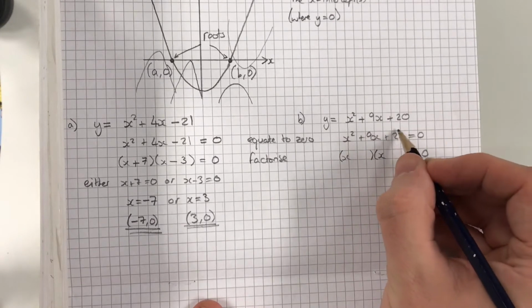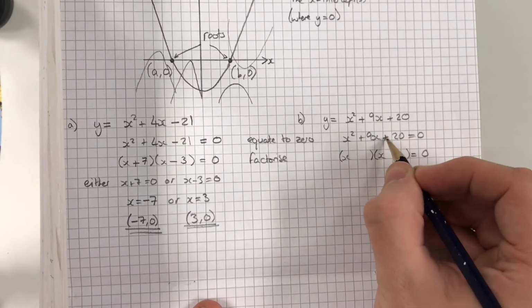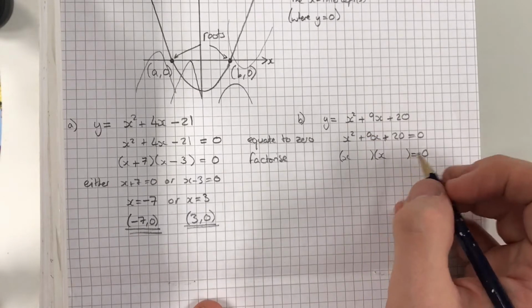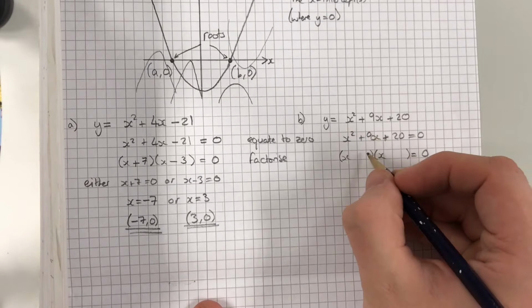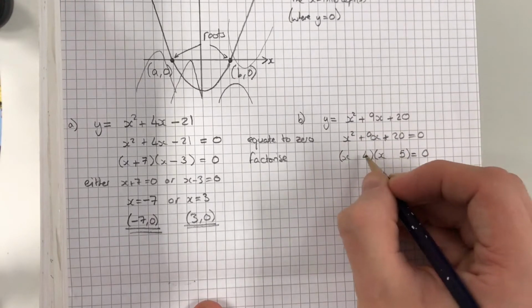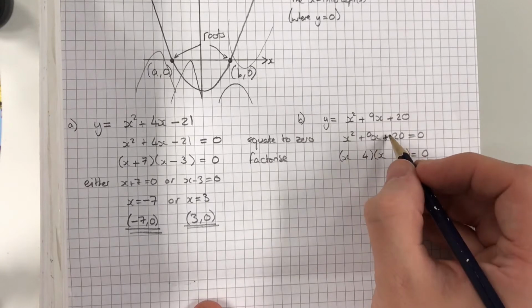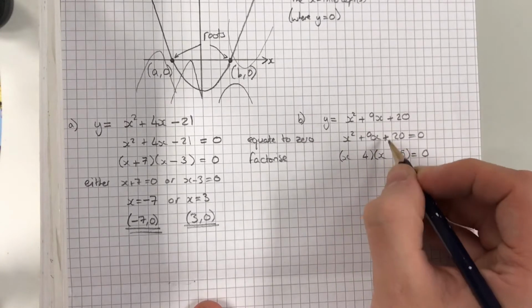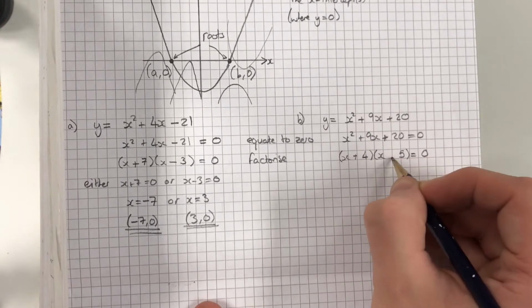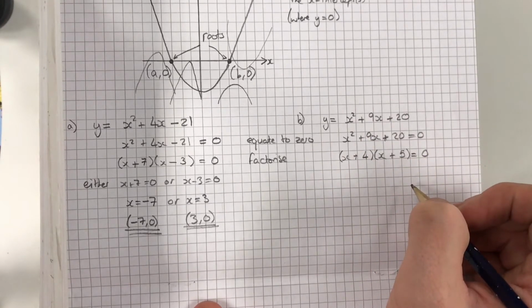We need 2 numbers that times together to give you 20, where they add up to give you 9. So 2 numbers that times together to give you 20, where the sum is 9. It's 4 and 5. 4 times 5 is 20, and 4 plus 5 gives you 9. And because they're adding together, that means they're both going to be the same sign. In this case, we want a positive 9, so that's positive 4 plus 5.